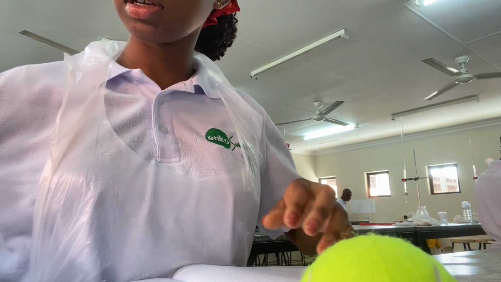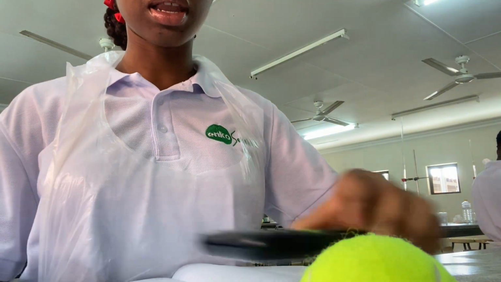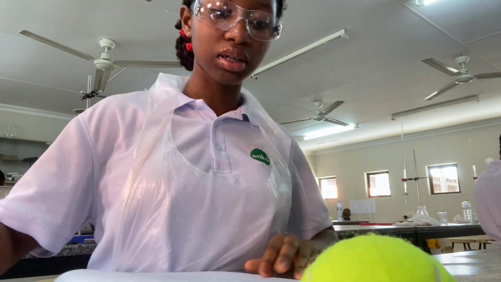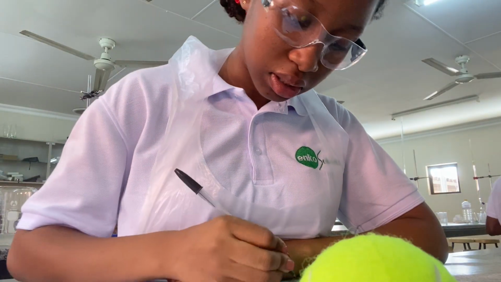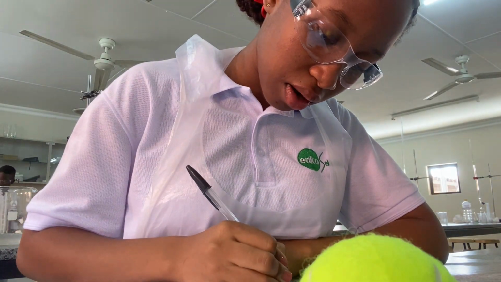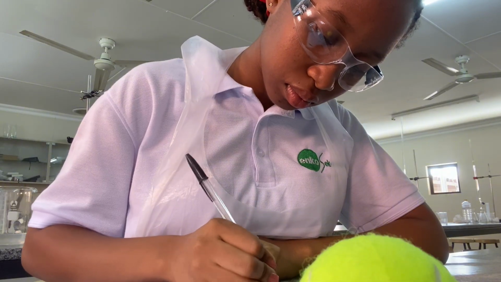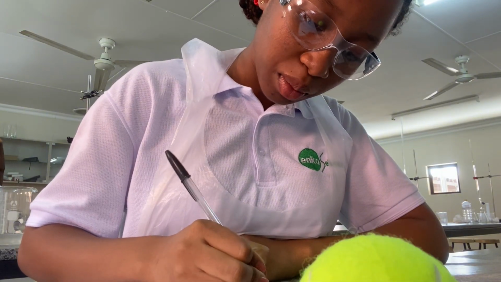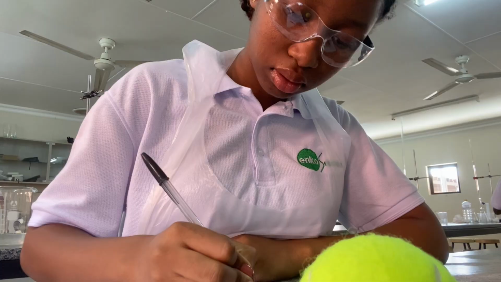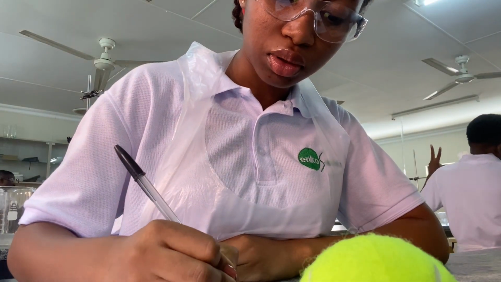After measuring the length of the string, you record your result. The circumference of the ball is equal to 20 centimeters.